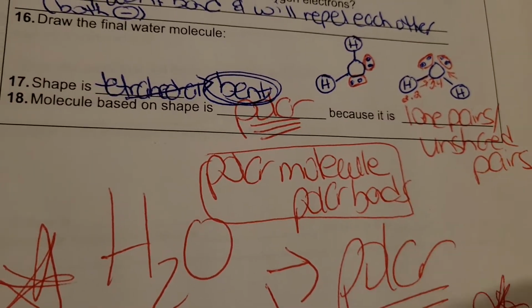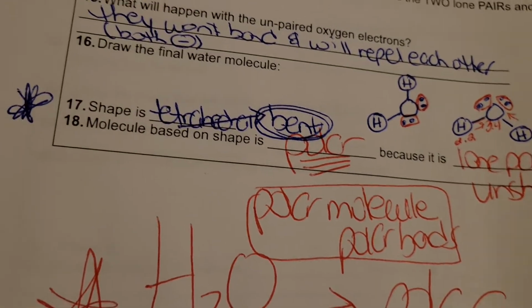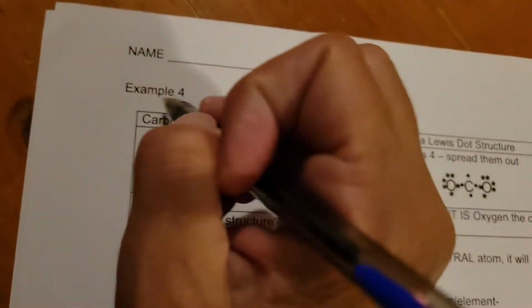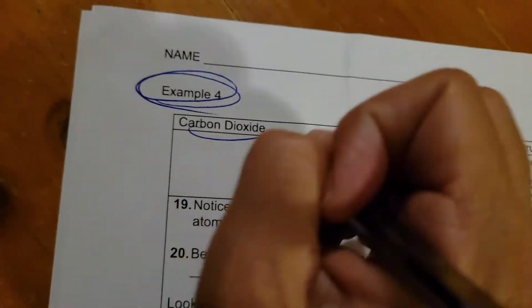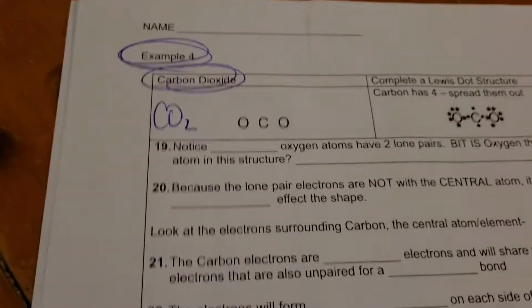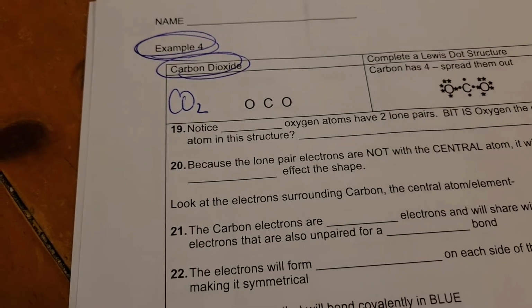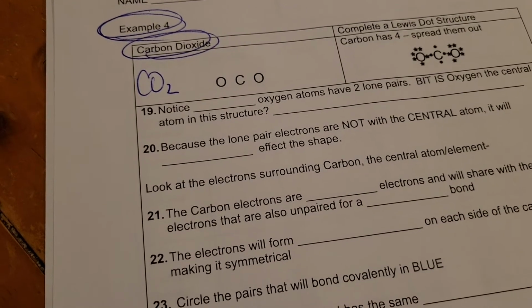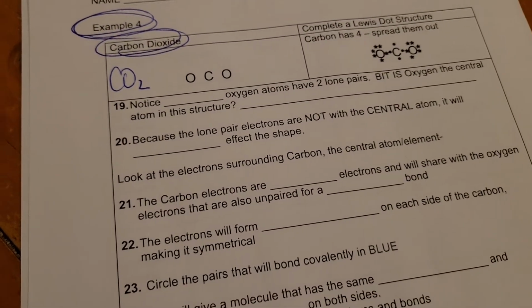Okay. All right, and the last one we're going to look at is carbon dioxide. So we know carbon dioxide is CO2. So if you remember from the last one, carbon dioxide is kind of unique with the way it bonds.